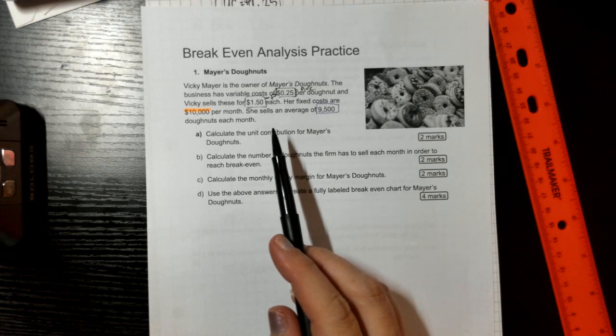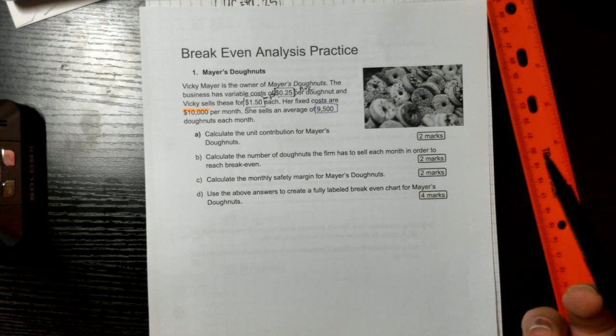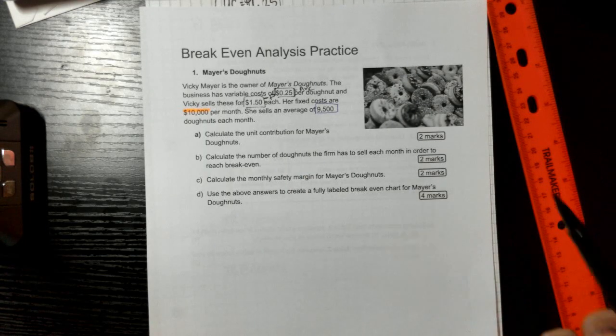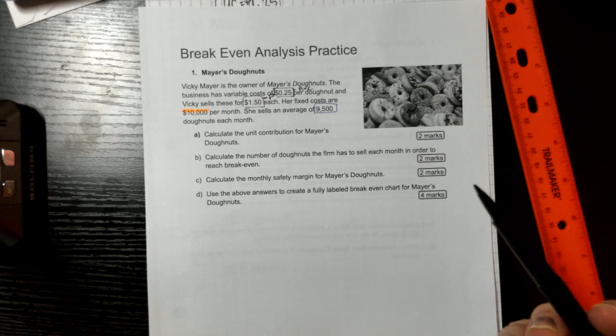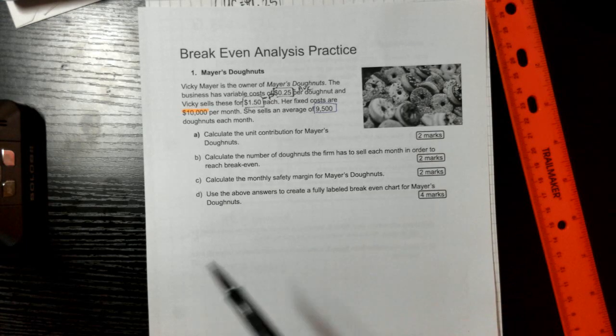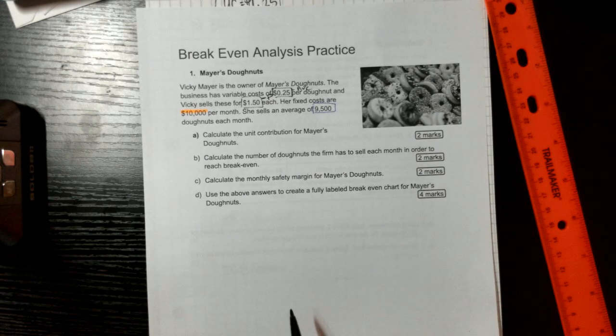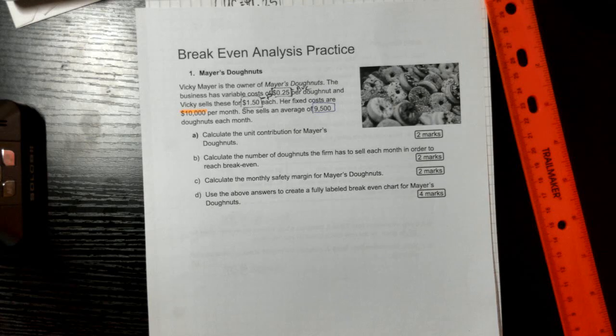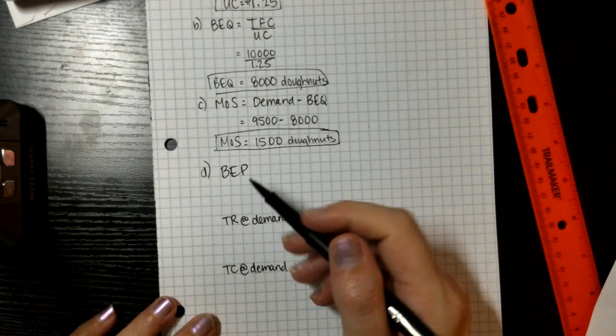If we were not given demand, then obviously we couldn't use demand in our calculation, and we couldn't use demand in our break-even chart. If we were given something instead, like maximum capacity, like the maximum donuts they could possibly make was 11,000 donuts, then that would be the limit of your graph, if that makes sense. But for right now, we were just given demand, so that's what we're going to use here.